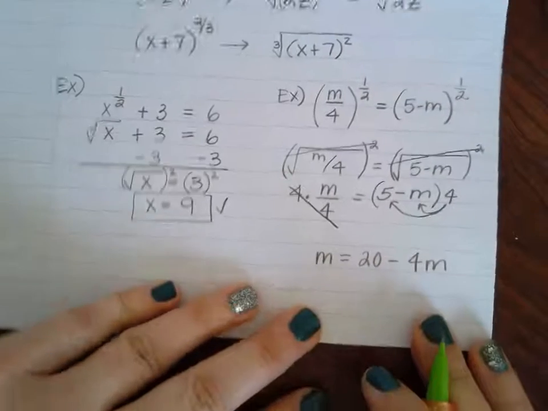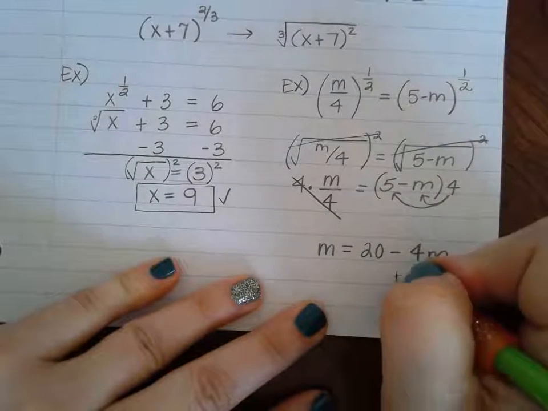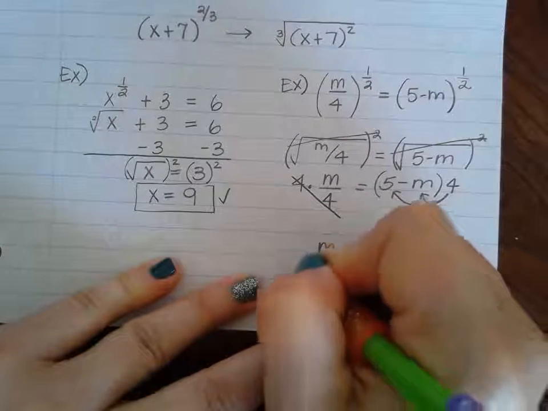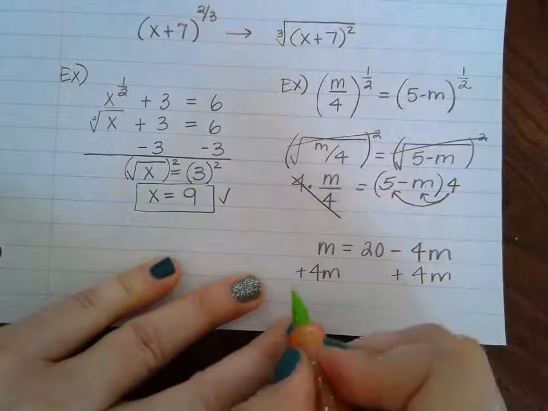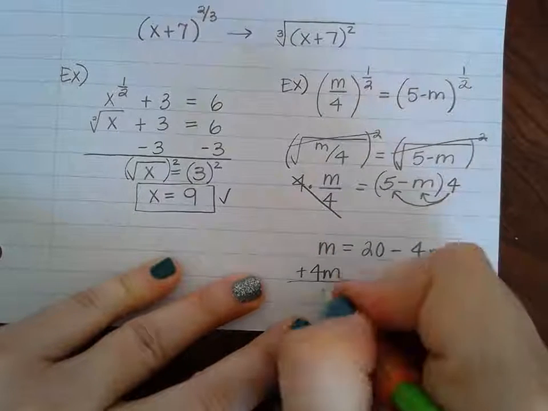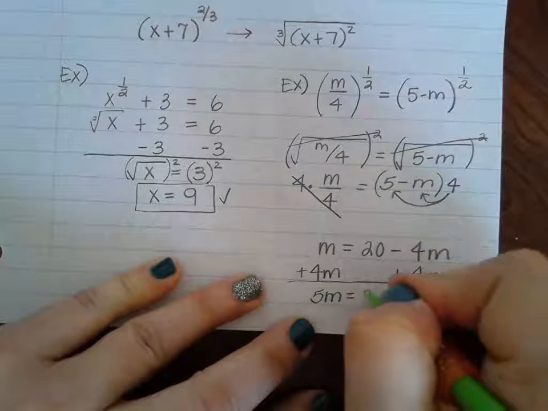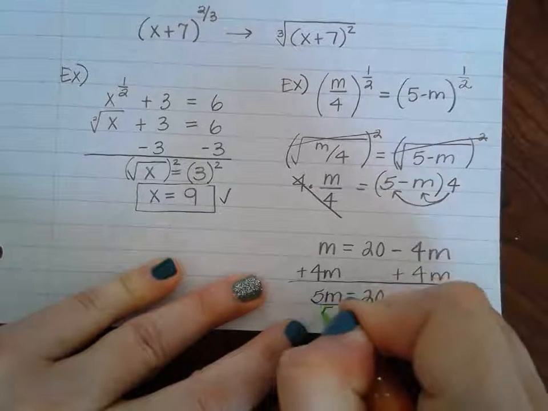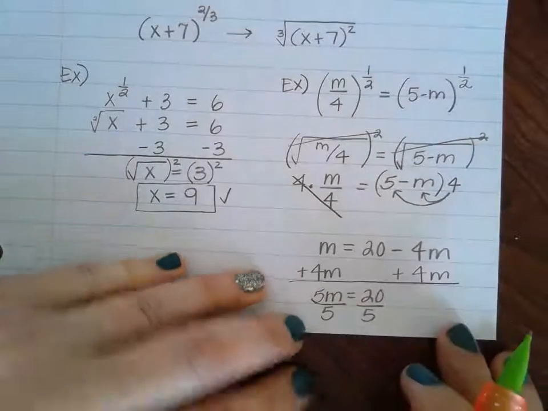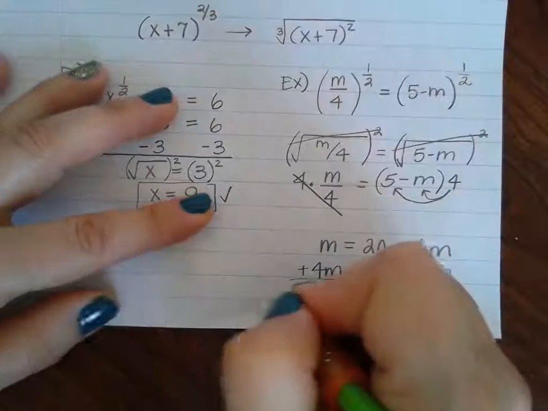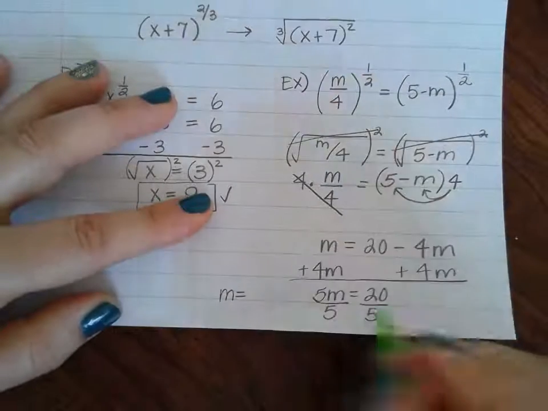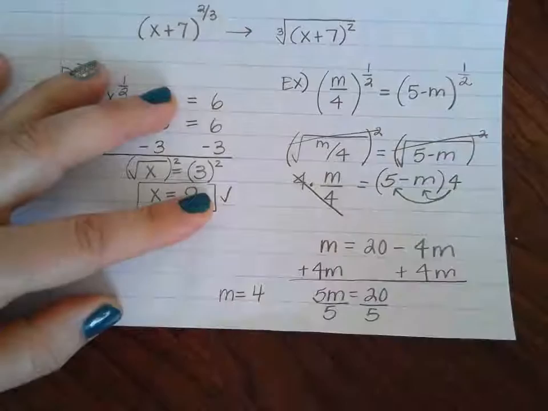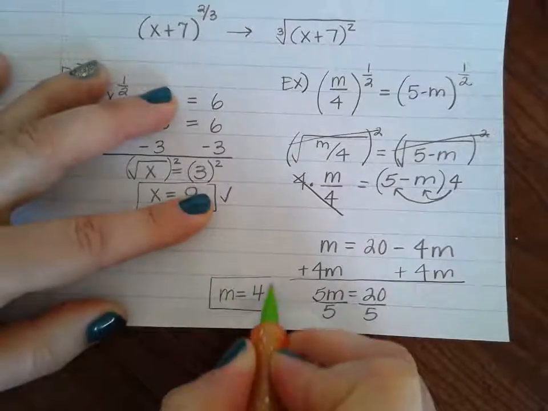So now we need to get the m's together. We're going to add 4m to both sides. m plus 4m is 5m. If 5m equals 20, divide by 5. m equals 4. So our answer is m equals 4.